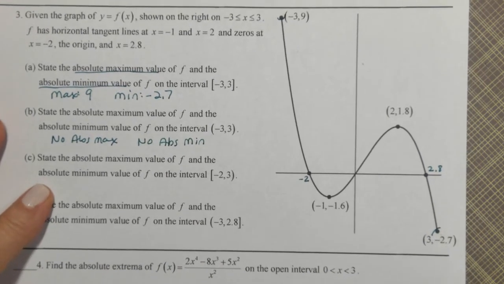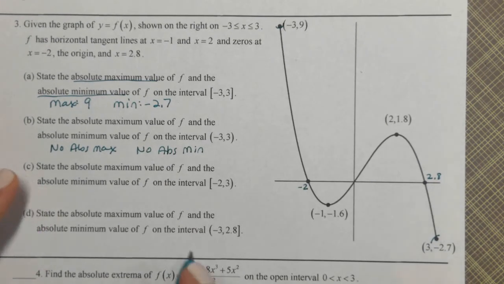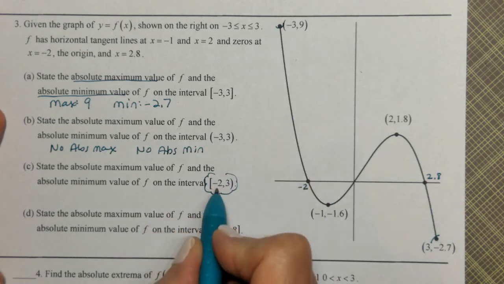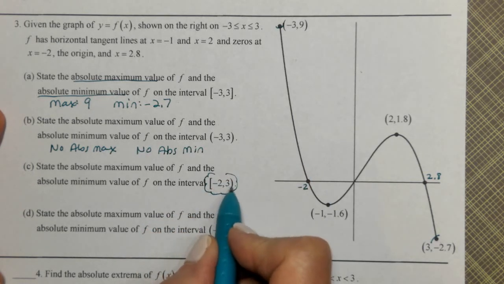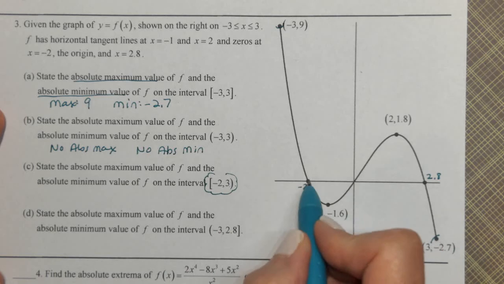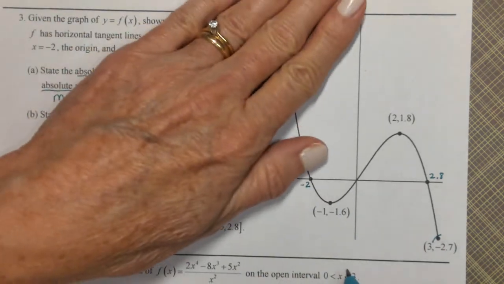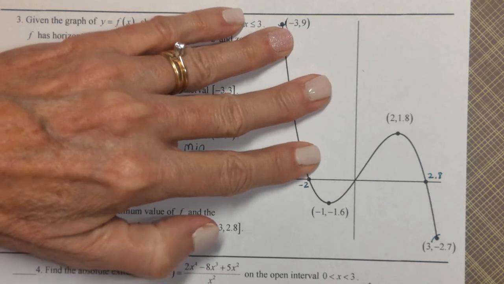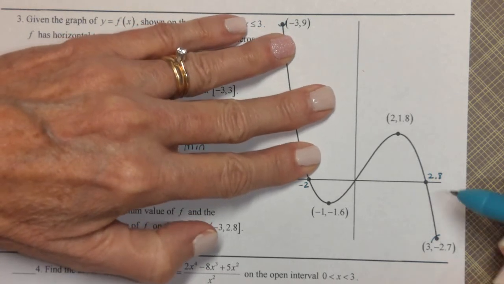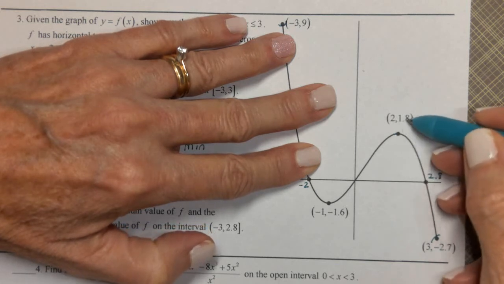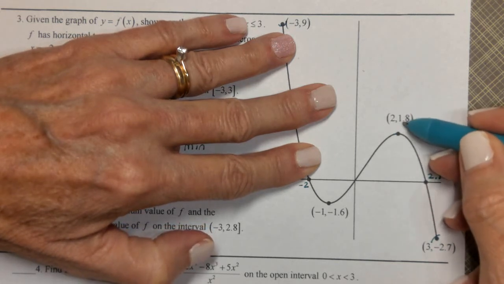Let's state the absolute maximum value of f and the absolute minimum value of f on this interval: closed on the -2, open on the 3. So we're open here but closed here. So I'm ignoring this part of the graph here. What is the absolute maximum value now? Well, the absolute maximum value clearly occurs when x is 2 and y is 1.8.